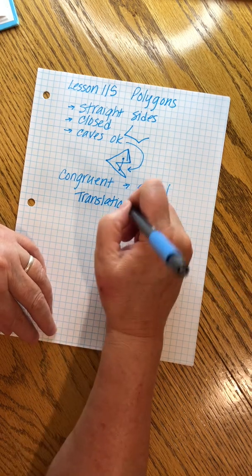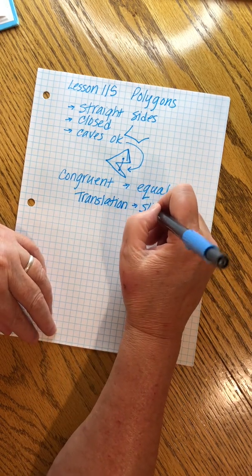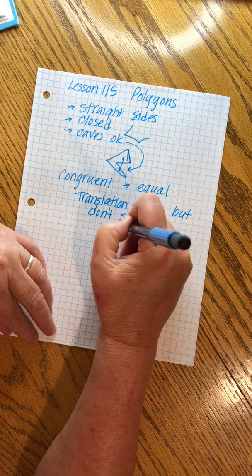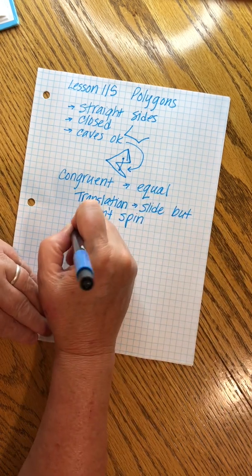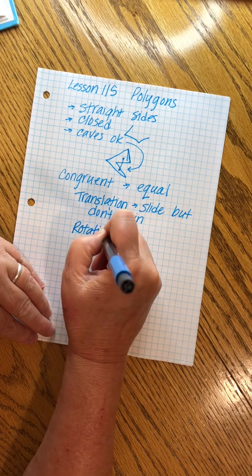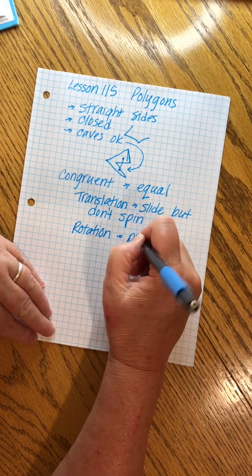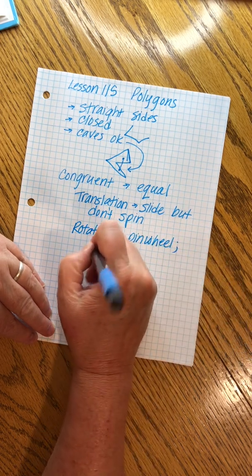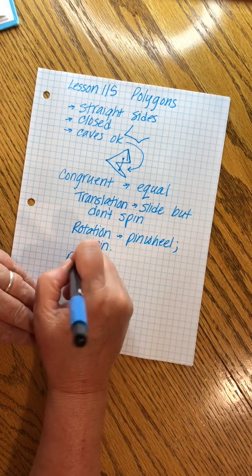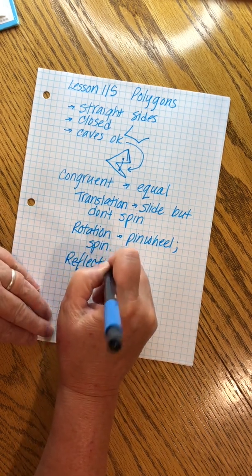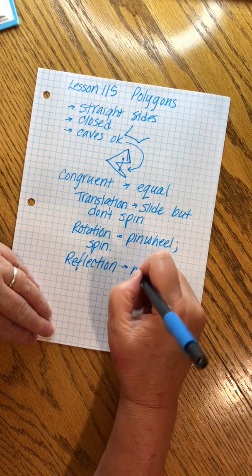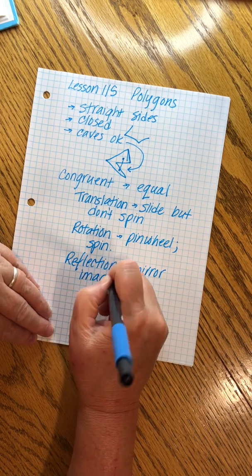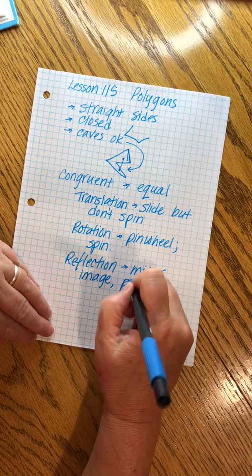And that is where we slide, but don't spin. And then we have rotation, which is the one that's kind of like a pinwheel. And we're allowed to spin it. And then the last one is reflection. And that's where you can think of it as the mirror image. Or the other way that sometimes helps is to pick it up and turn it over.